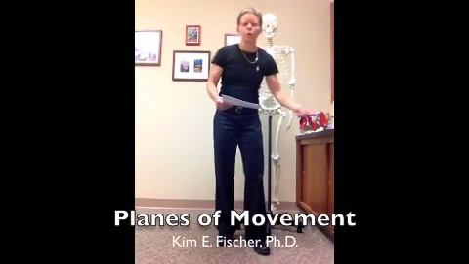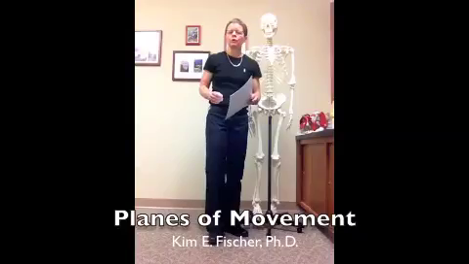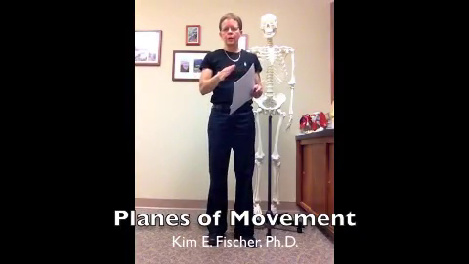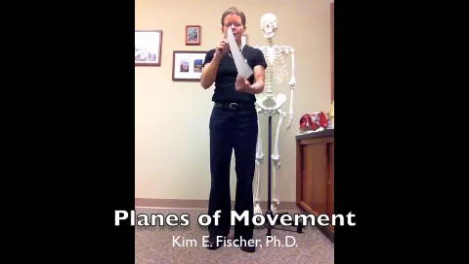And then what we'll do is we'll apply the actions at the synovial joints of our body to the respective planes that they belong in. So I'm going to use this piece of paper and this pen. The paper is going to represent my plane. The pen will represent the axis of rotation that we'll talk about that's associated with each of the planes.